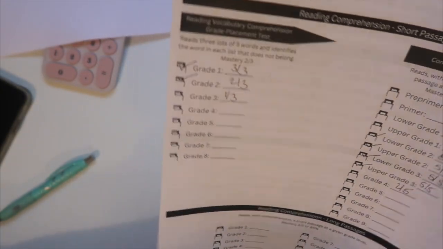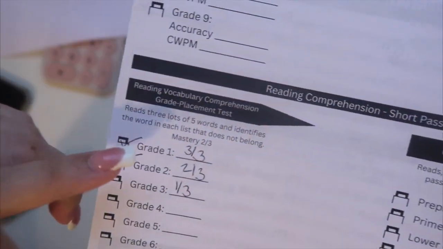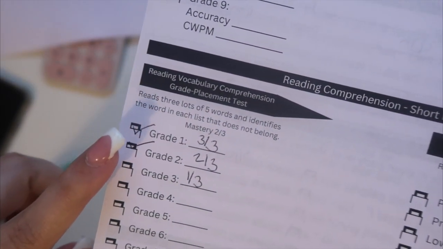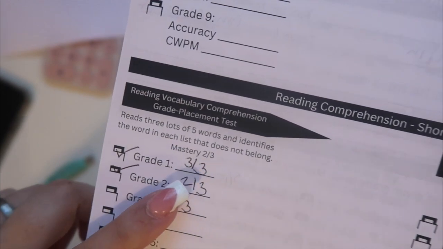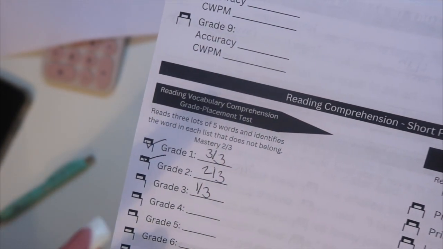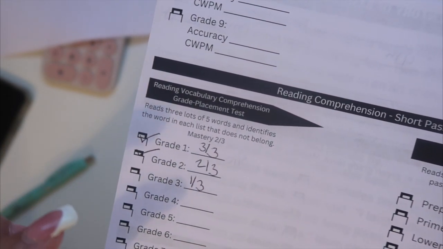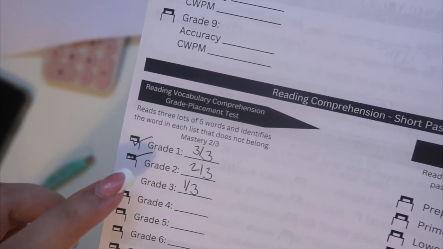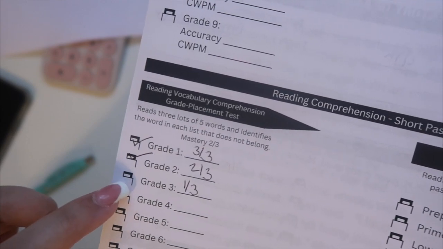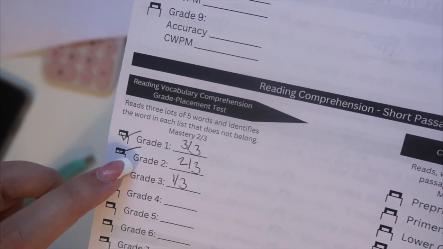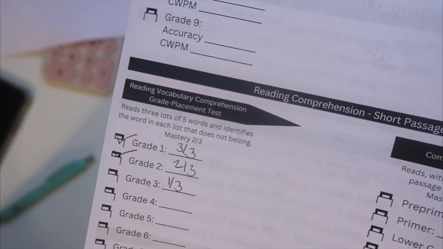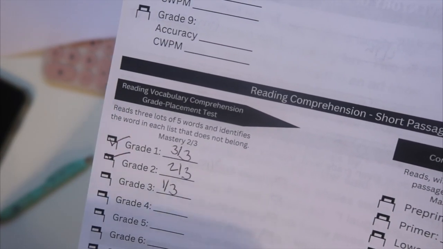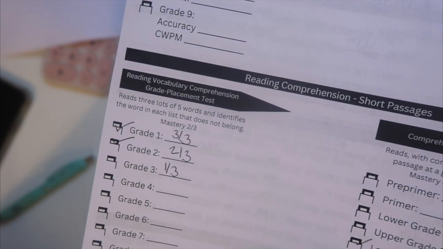So for comprehension with the Brigance, you first start with a reading vocabulary comprehension test. It gives you 5 words, and the student has to read the 5 words and tell you what word does not belong. He passed off the 1st grade and 2nd grade, and then he didn't pass off 3rd grade. That meant I get to start him at 2nd grade, which made sense to me because his fluency's at 2nd grade. Let's start his comprehension at 2nd grade too.